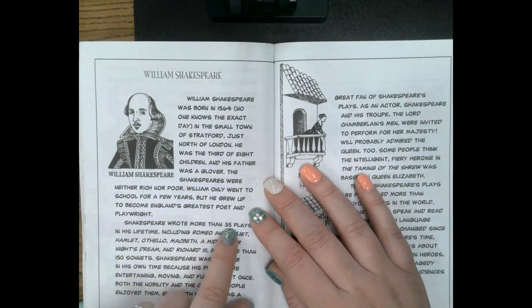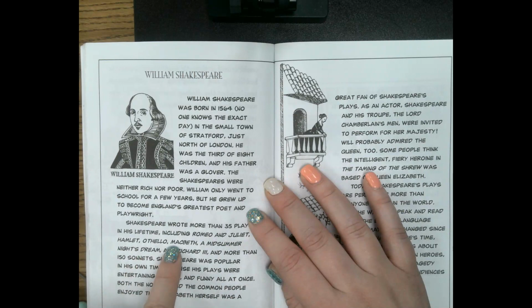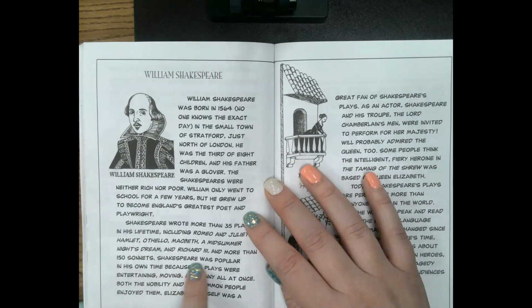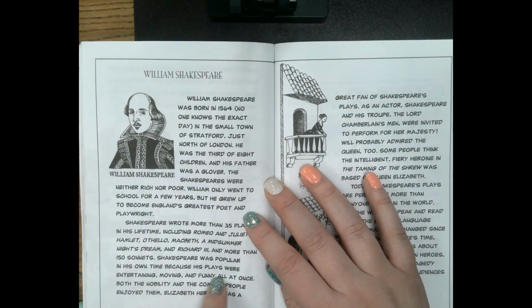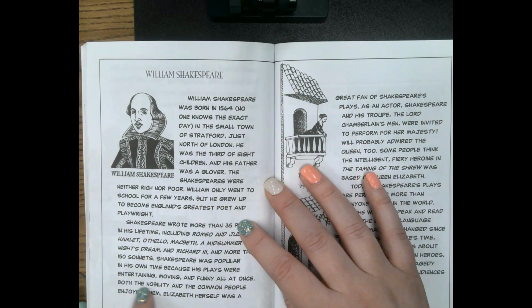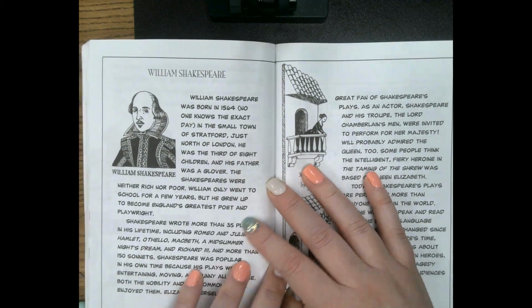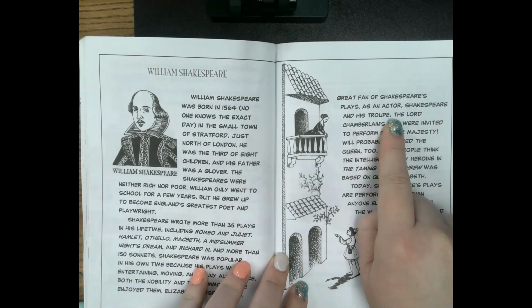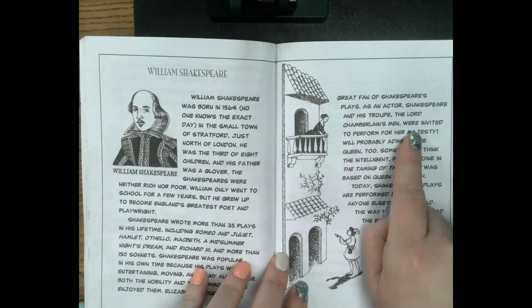Shakespeare wrote more than 35 plays in his lifetime, including Romeo and Juliet, Hamlet, Othello, Macbeth, A Midsummer Night's Dream, and Richard III, and more than 150 sonnets. Shakespeare was popular in his own time because his plays were entertaining, moving, and funny all at once. Both the nobility and the common people enjoyed them. Elizabeth herself was a great fan of Shakespeare's plays. As an actor, Shakespeare and his troupe, the Lord Chamberlain's Men, were invited to perform for Her Majesty.